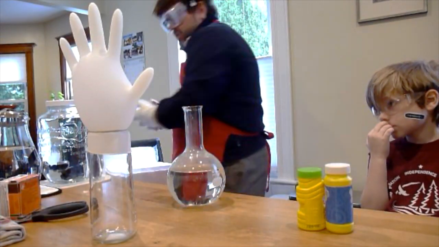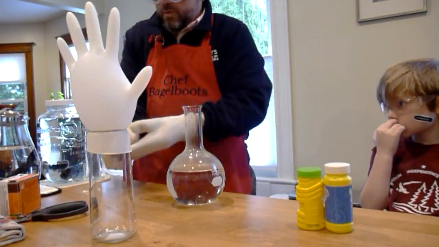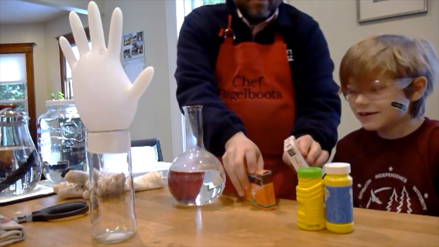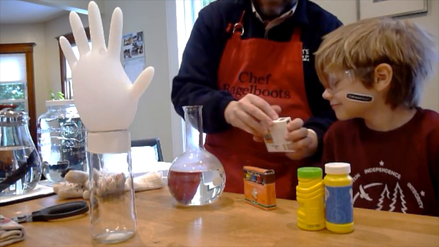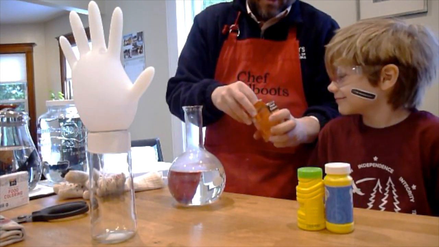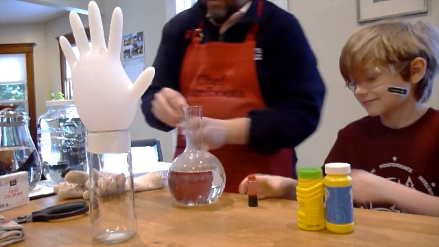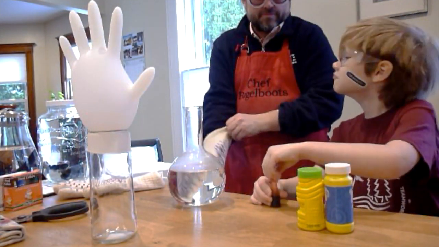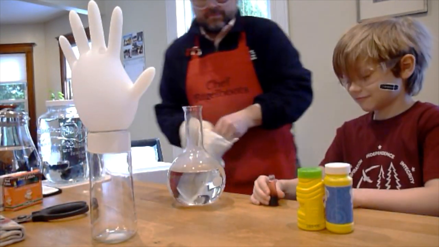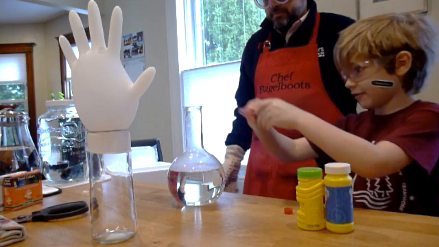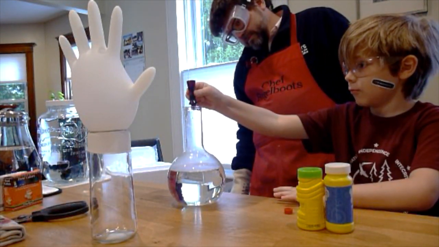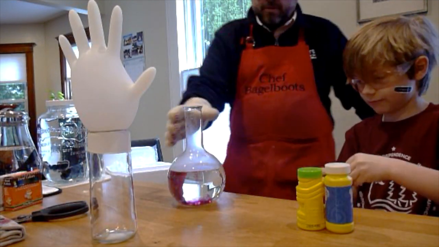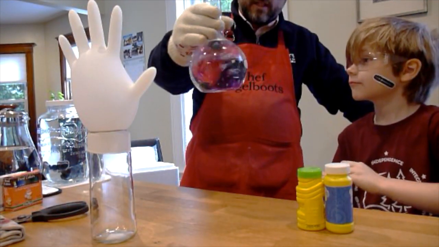Now, to make it easier to see, we should probably put some food coloring in our water. What color would you like? Red. Oh, of course. Favorite color. So, could you help me and put some red food coloring in there? Just 2 or 3 drops is enough for this one. Okay. I'll do 3. 1, 2, 3. Okay. There we go. We got some red. Now it really looks like a potion.